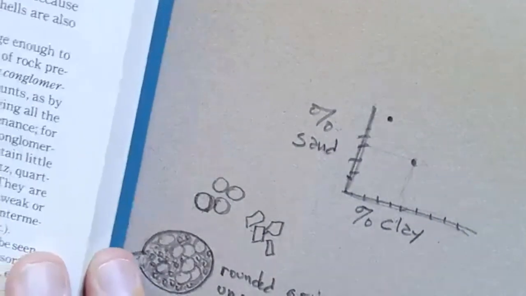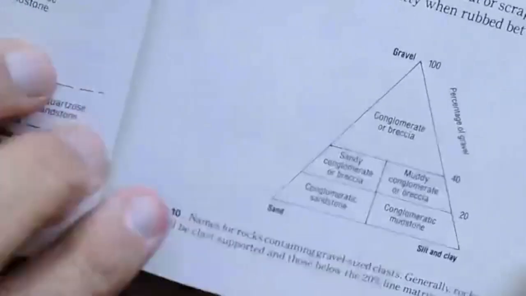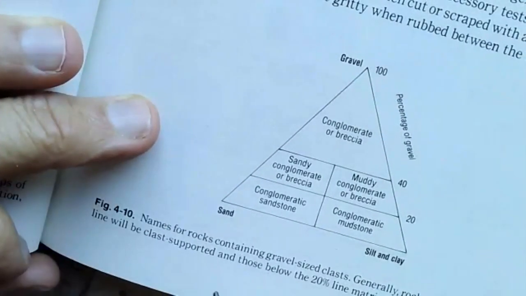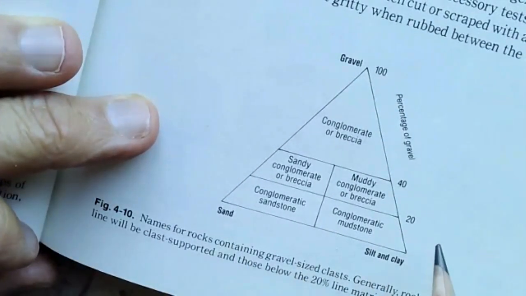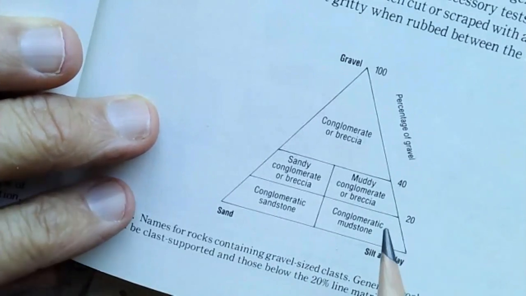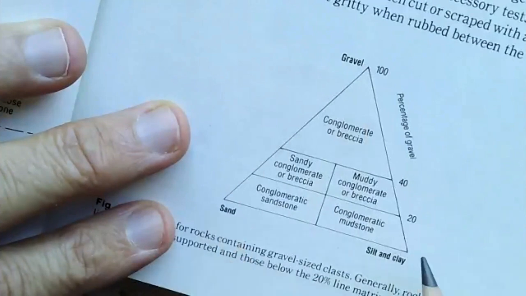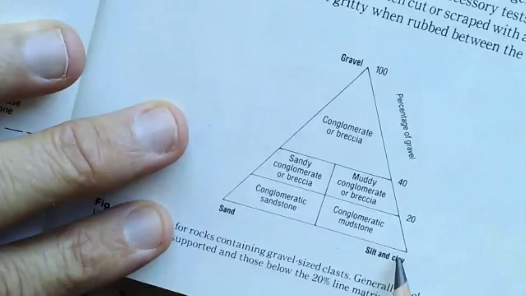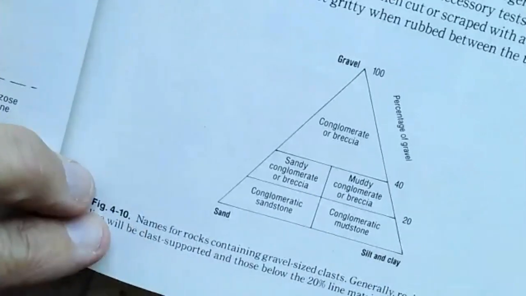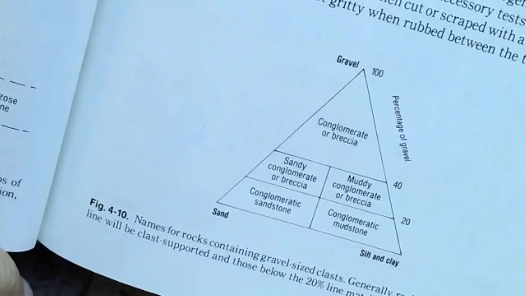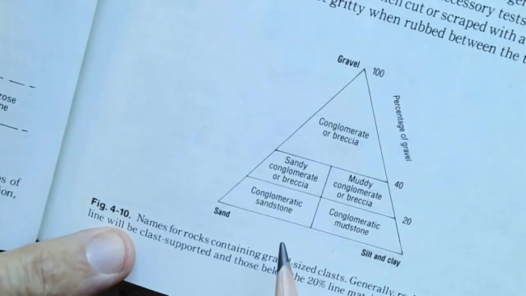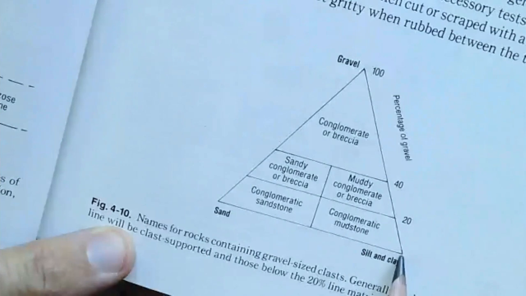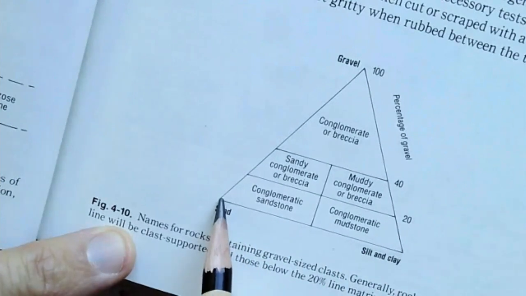Now we come back to this. Look at what's going on here. So for naming a sedimentary rock here, there are three corners: at one corner is sand, one corner is gravel, and one corner is silt and clay. So let's say that this rock was completely 100% sand, right? Then on this axis here between, say, sand and clay, you'd be right down here.